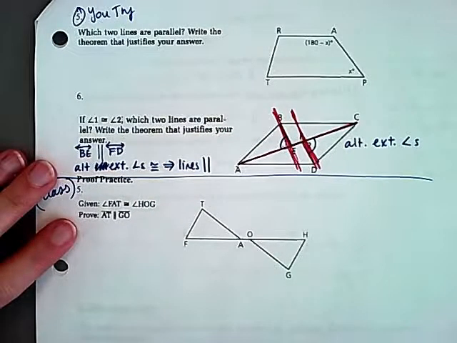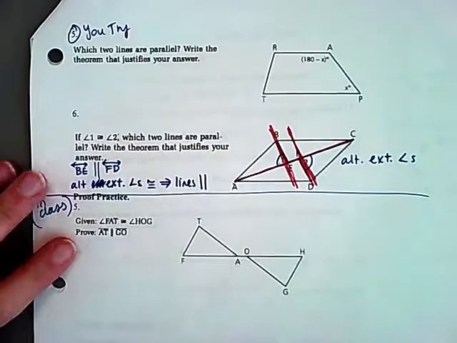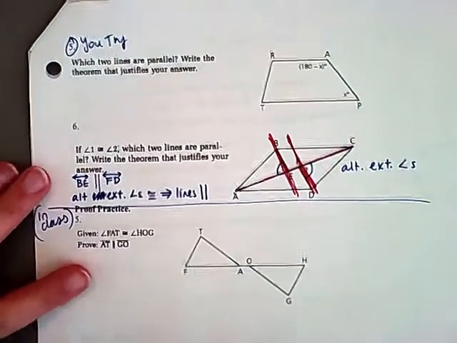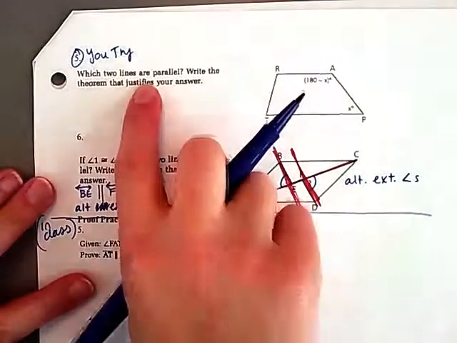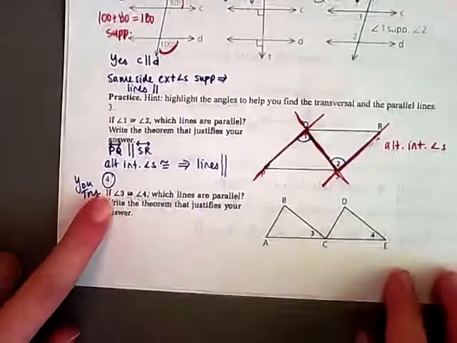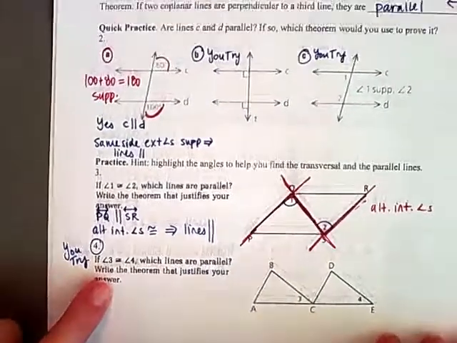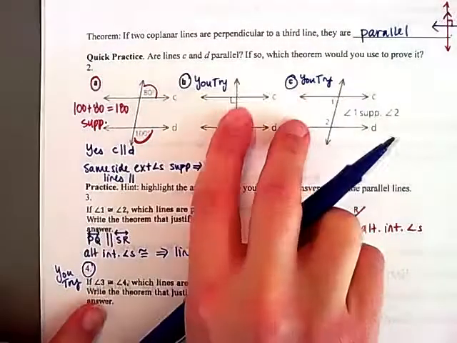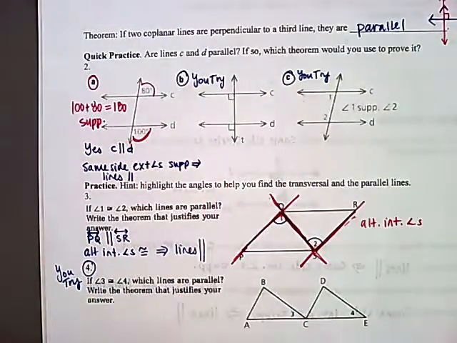Okay, so do the best that you can, and certainly we're going to be practicing this more in class. You're trying this try problem, and then on this page you're trying number 4 down here, and if you didn't already, you're trying B and C over here.